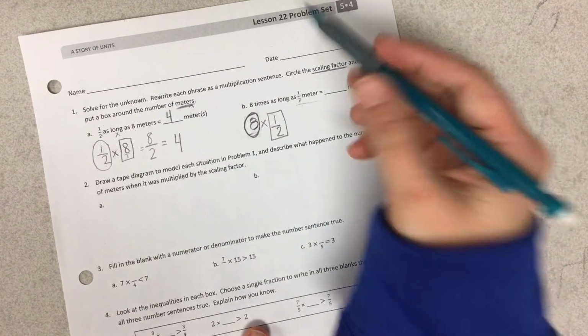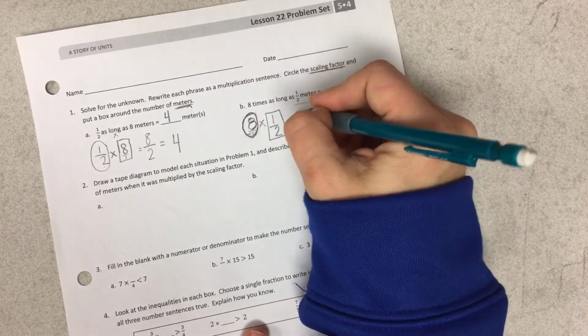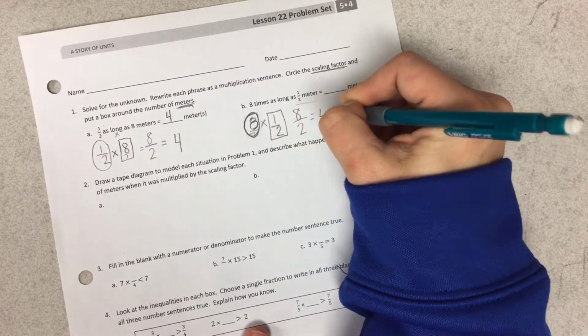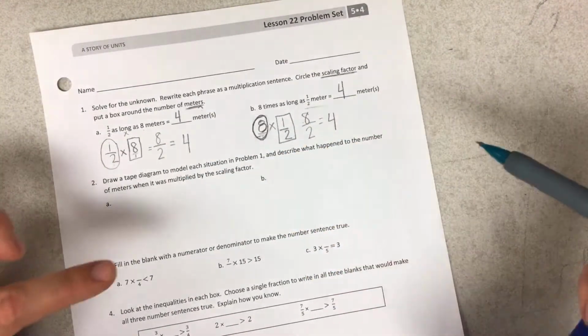So it's that measurement. So now I can go ahead, remember, invisible 1. 8 times 1 is 8. 1 times 2 is 2. Then 8 divided by 2 is 4. So your answer is 4 meters. It's the same answer, but it's asking two different things.